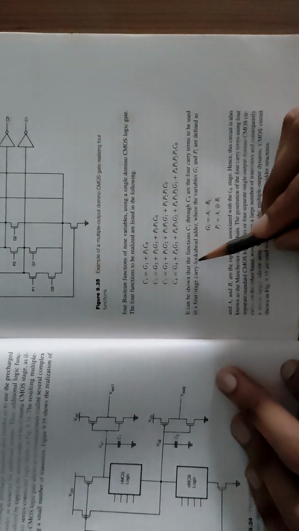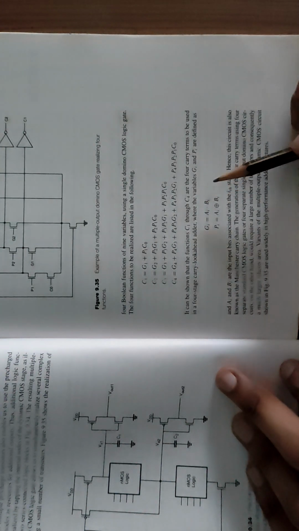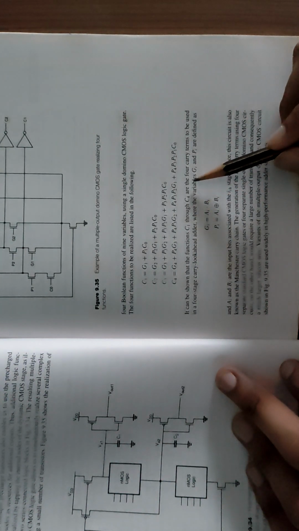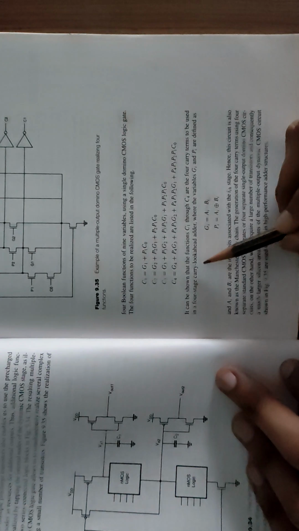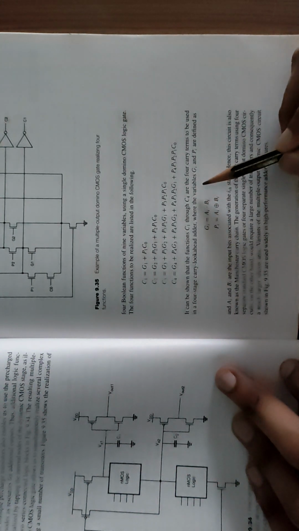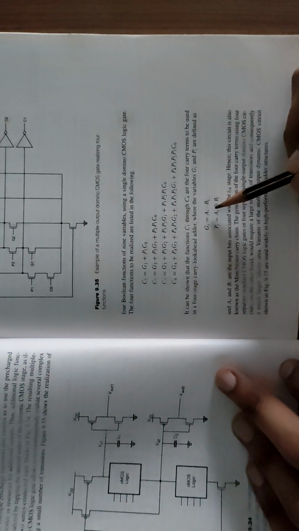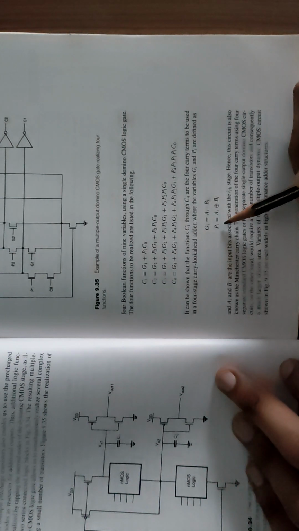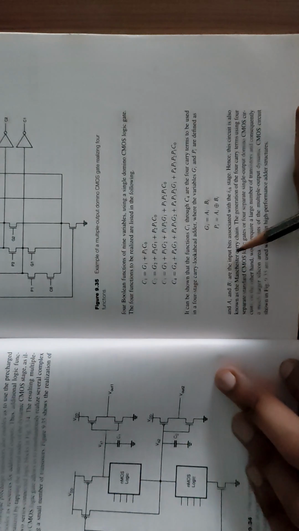It can be shown that the functions C1 through C4 are the four carry terms to be used in a four-stage carry look-ahead adder, where the variables Gi and Pi are defined as Gi equal to Ai times Bi, Pi equal to Ai plus Bi, and Ai, Bi are the input bits associated with the ith stage.